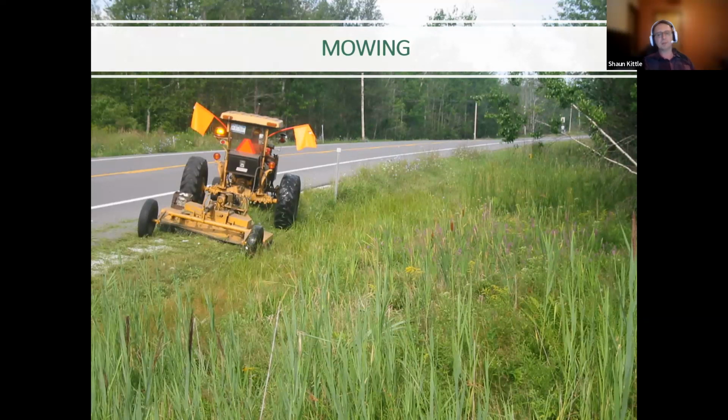With mowing, equipment should be cleaned prior to moving the equipment to a new location. But at the very least, it should be cleaned daily to help mitigate the spread. It's just a good safeguard to be in the habit of cleaning this equipment daily.